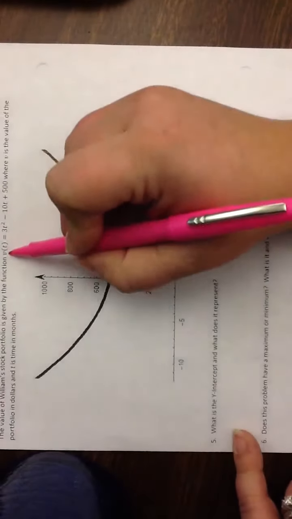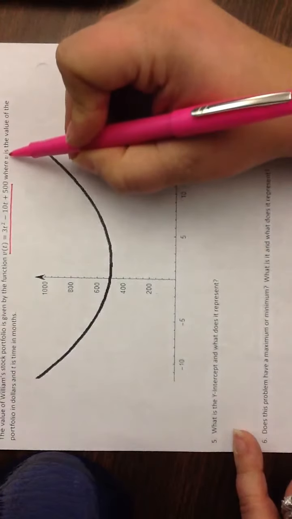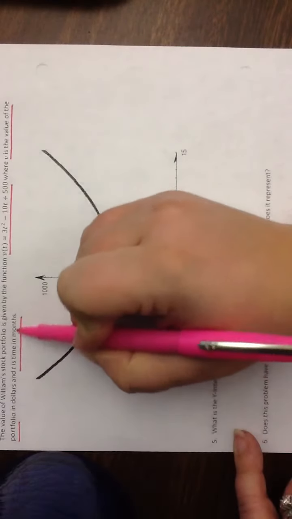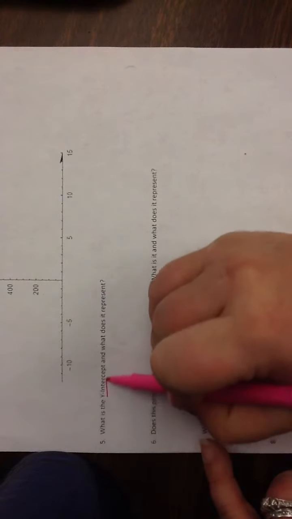So we've got one more application of quadratics to look at. This time we've got William and his stock portfolio here, where V is the value of the portfolio in dollars and t is time in months. That's important because we're not used to really dealing with months. So first question asks, what is the y-intercept and what does it represent?